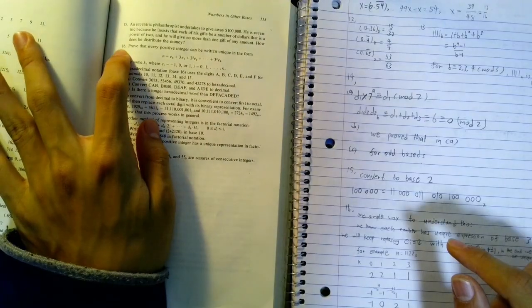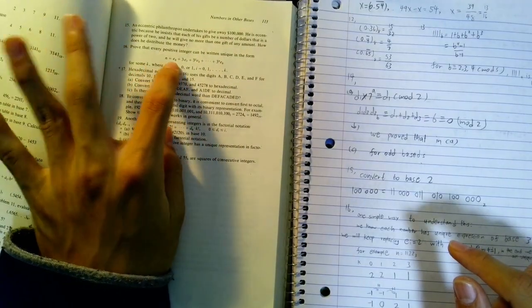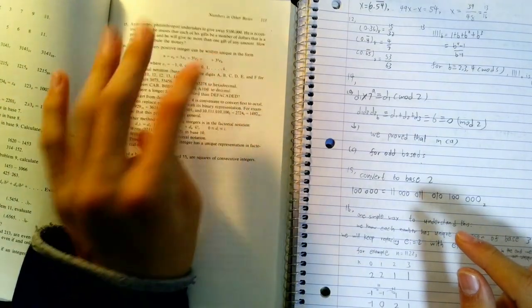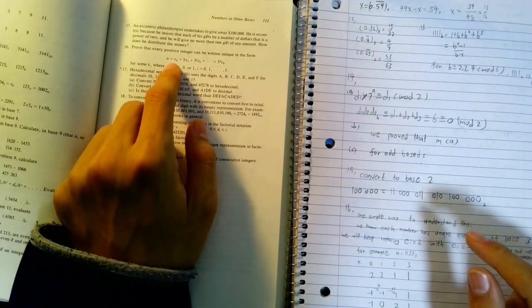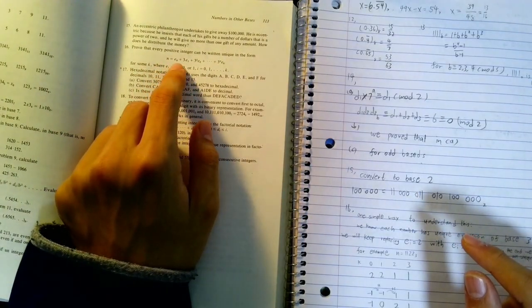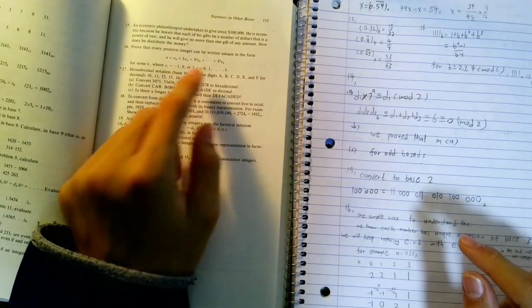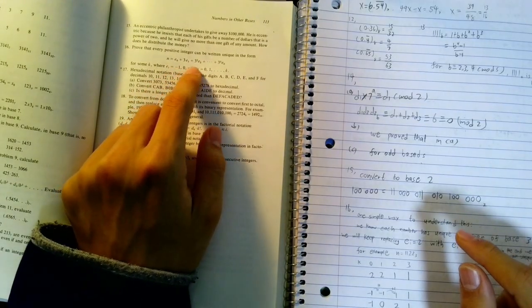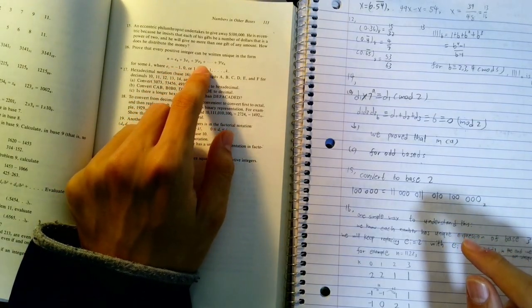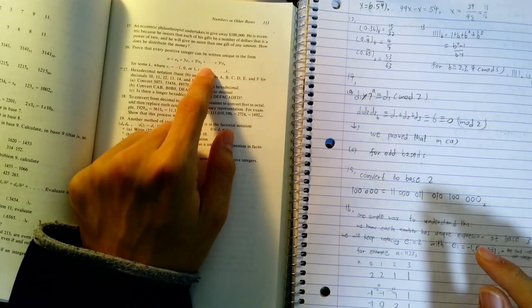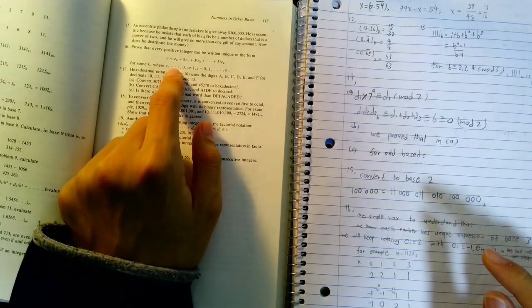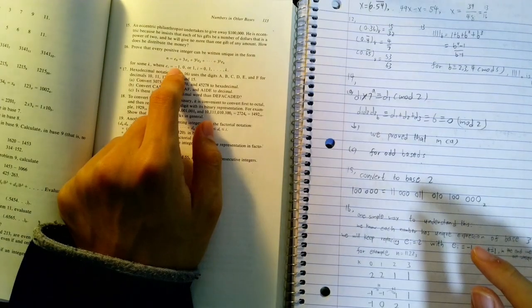And question 16 proves that every positive integer can be written in a unique form of n equals e_0 plus 3e_1 and so on. It's basically base 3, except each digit can only be -1, 0, or 1.